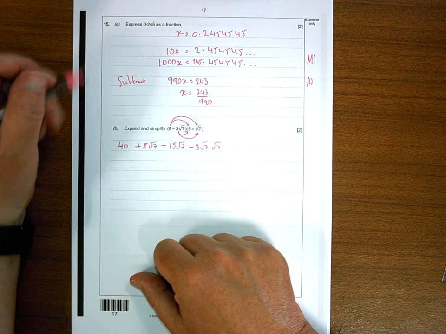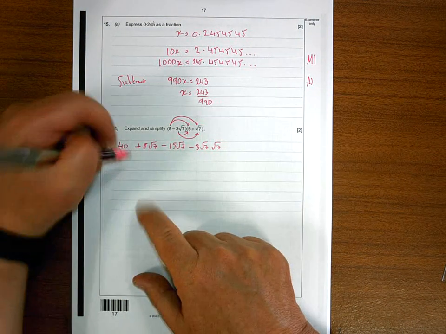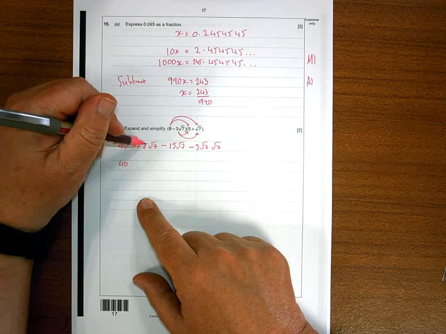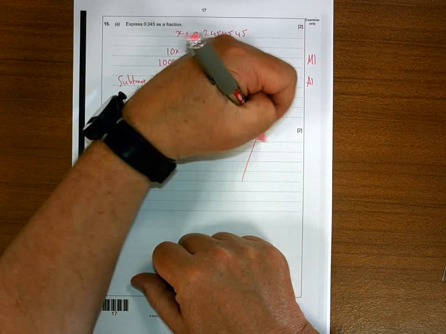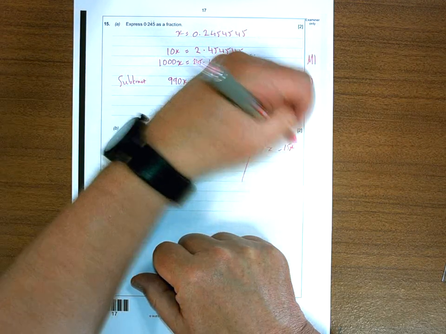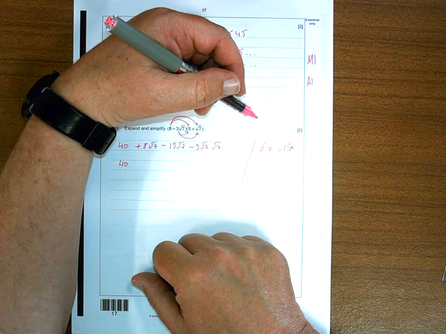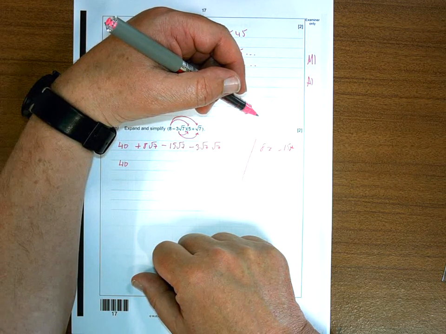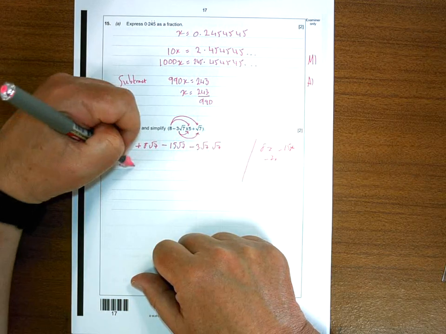Then we can simplify that a little bit. I've got 40, I'll leave it there. 8 root 7 take away 15 root 7 is the same as thinking about 8x take away 15x, which is minus 7x. So that would be the same as minus 7 root 7.